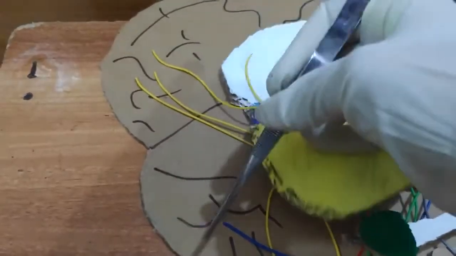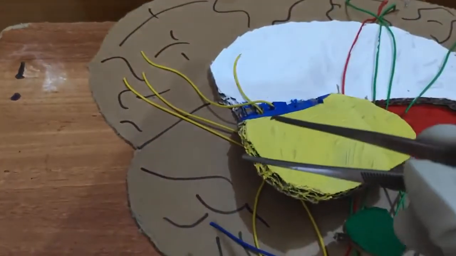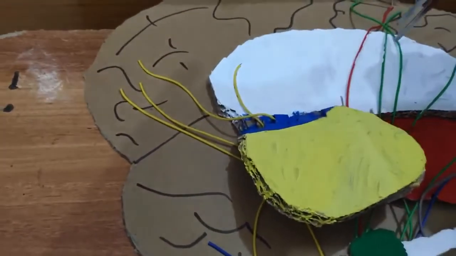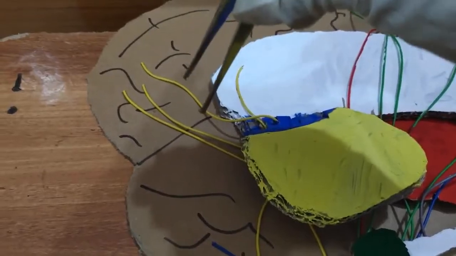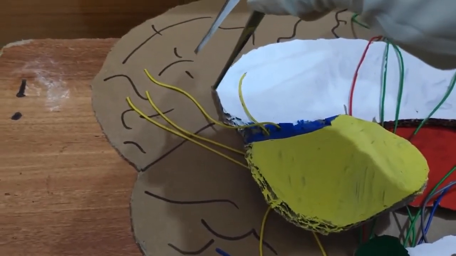So there will be defects in the functions of the prefrontal cortex that I have mentioned. And the cingulate gyrus is related with behavior, emotion, drive and long-term memory.